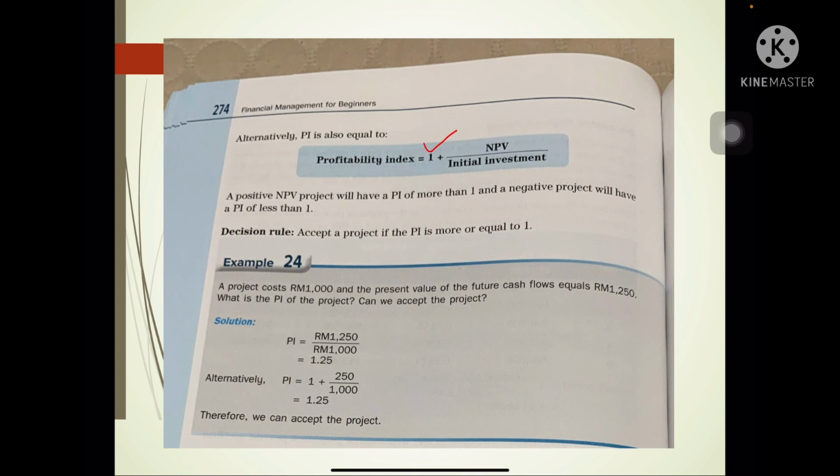Have a look at example 24. A project costs 1,000 and the present value of the future cash flows equals 1,250. What is the profitability index? We take the 1,250 for the cash flows and divide by the initial investment, which is 1,000. We get 1.25. Or if you want to use the other formula, we take 1 plus 250 divided by 1,000. So 1.25 is more than 1, we can accept the project.